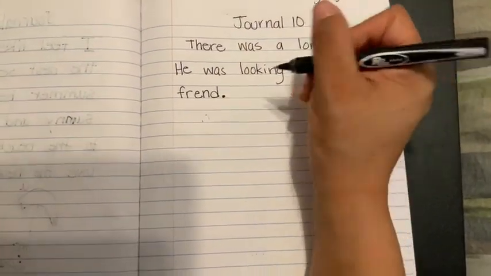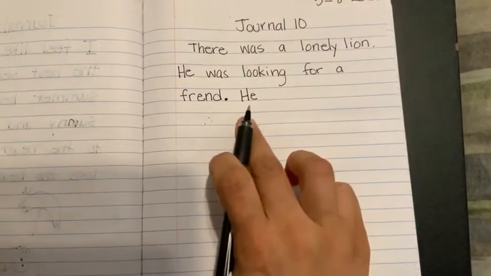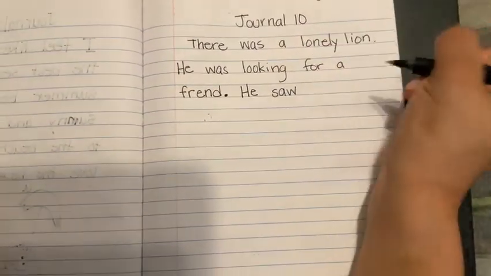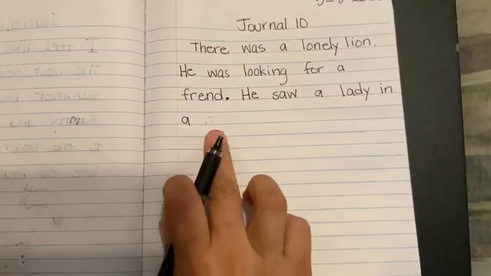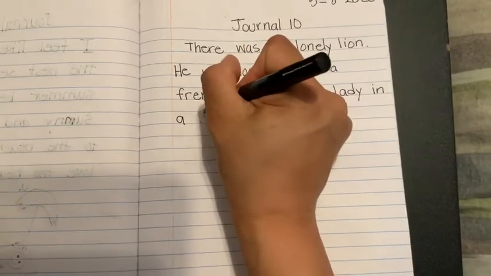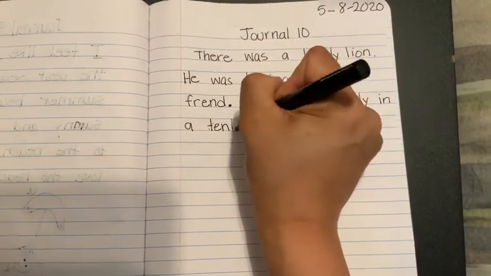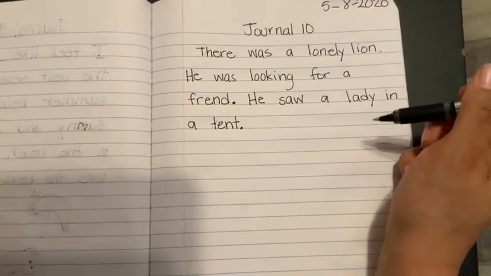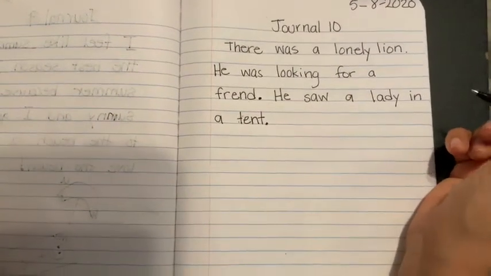And I'm going to put, he saw a lady in a tent. So he, again, the H is going to be capitalized because it's the beginning of a sentence. He saw a lady in a tent. I'm going to sound that out. And when he saw the lady in the tent, I think he went to go ask her if she wanted to come out and have tea.